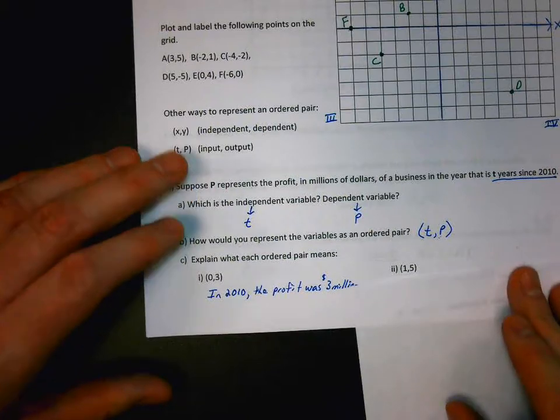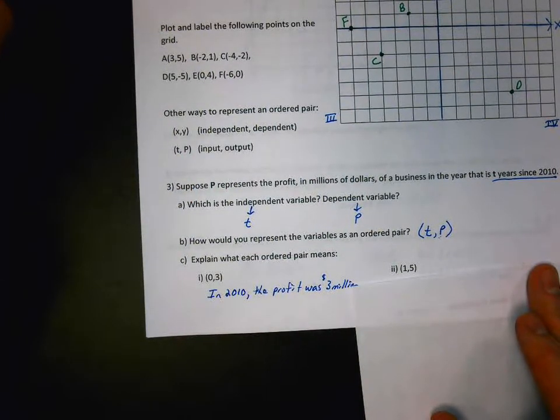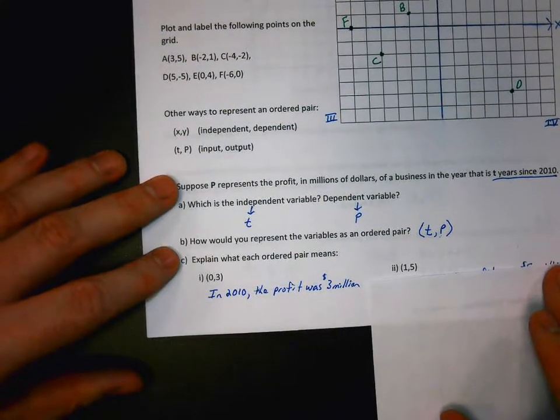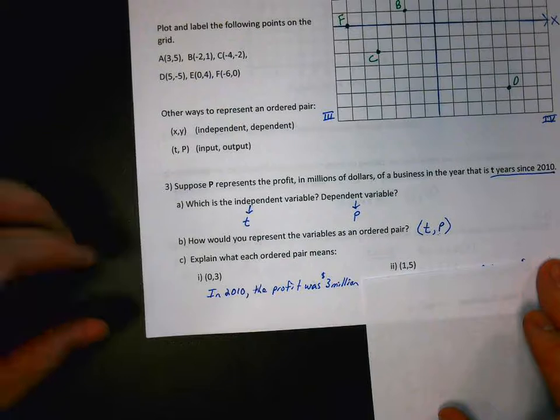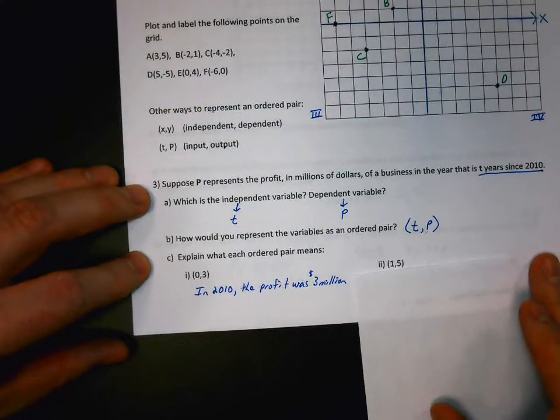Now if you need to pause the video because I'm going too fast, feel free to do that. But again, I don't want to make a 40-minute video, so I'm just trying to keep this as fast as I can. But if you need to pause it or rewind it, do whatever you need to do, so you can follow this.